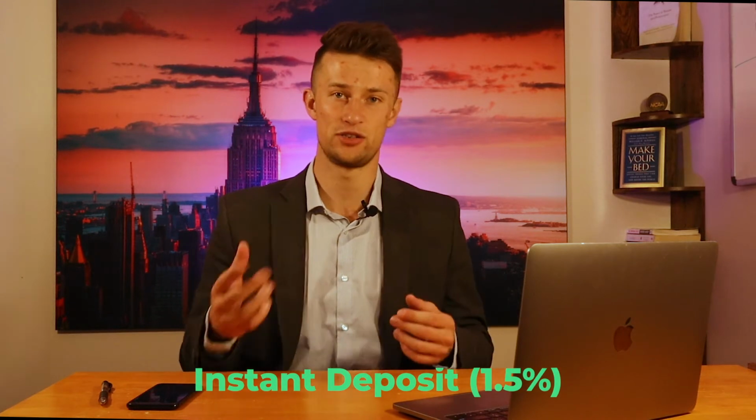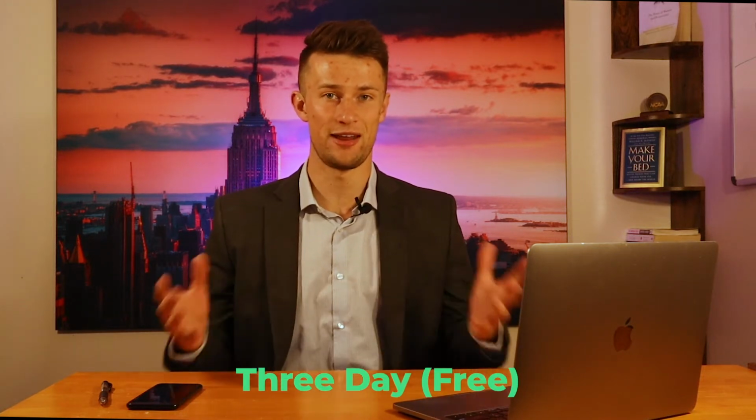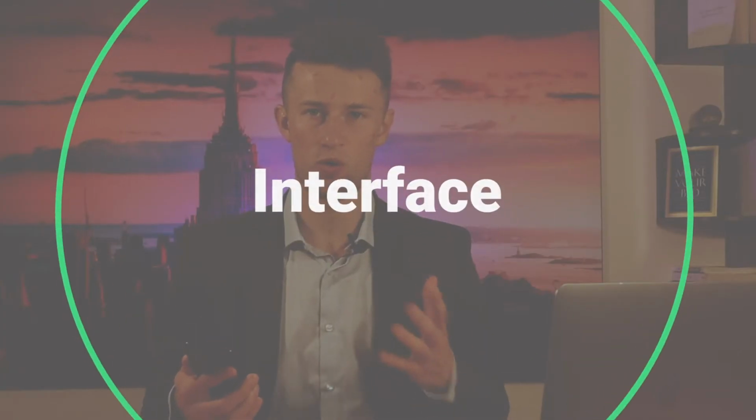Now, to transfer money in, you've got two different options. You can get an instant deposit once your bank account is linked with a 1.5% fee attached to whatever amount of money you want to transfer in. If you don't want to pay any fee, you've got an easy 3-day free deposit available right from the top. Let's hop right into the app here.